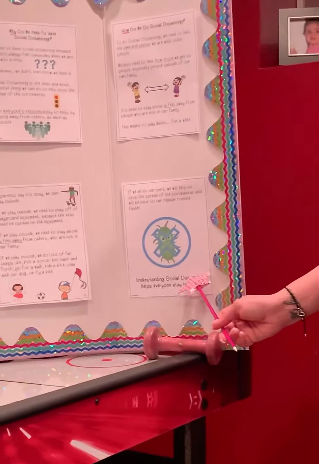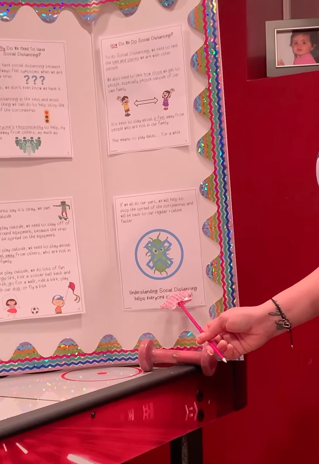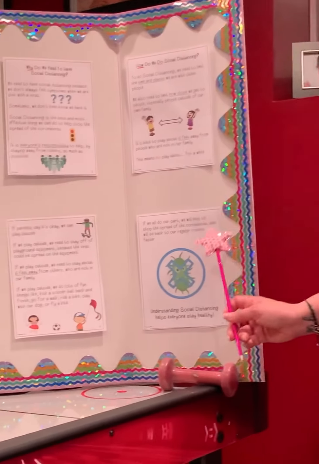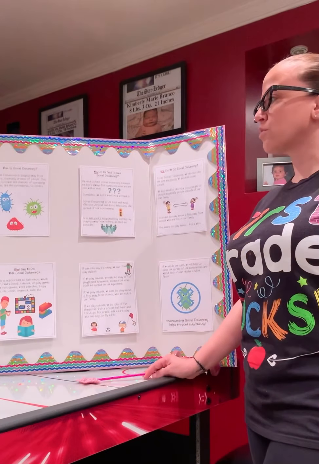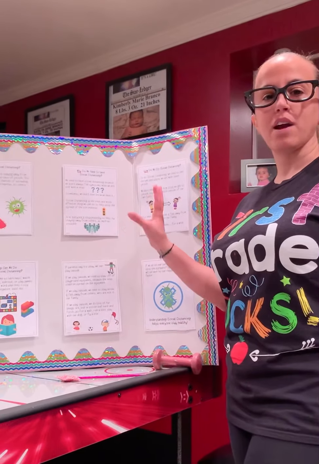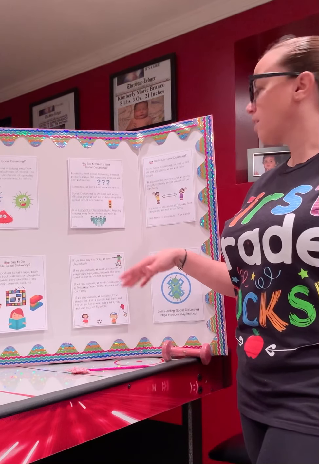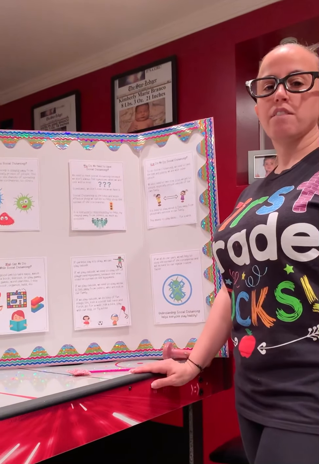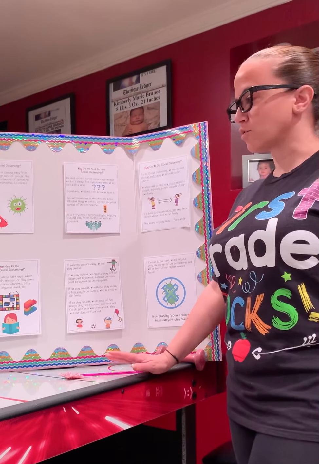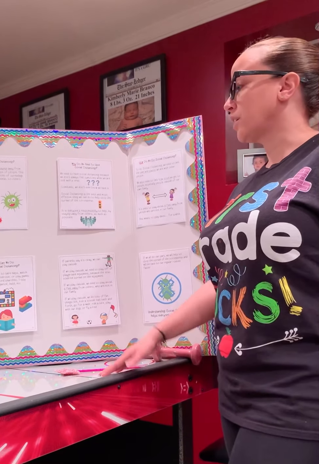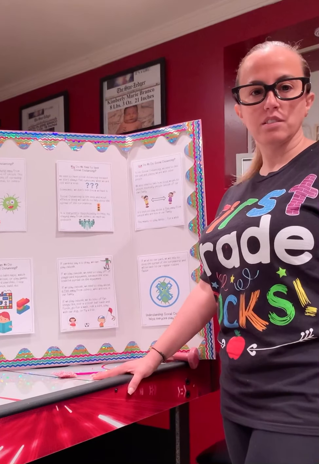So understanding social distancing helps everyone stay healthy. And that's the reason why we wanted you to understand what social distancing is all about, because we want you to know that if you can practice social distancing, it's going to help us get that virus gone, and we can finally go back to our normal routine and go back to school, and then we can see each other, we can see our friends, we can go to public places.